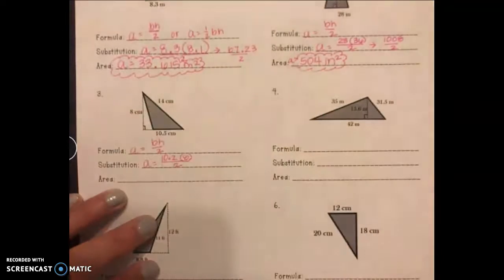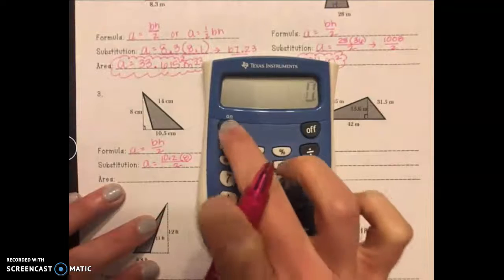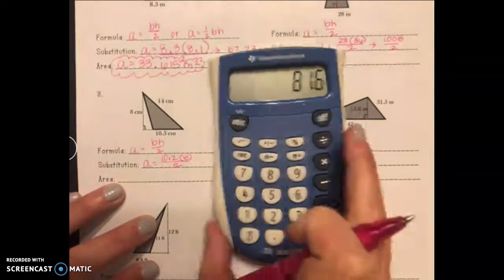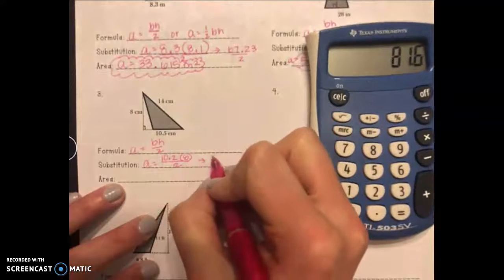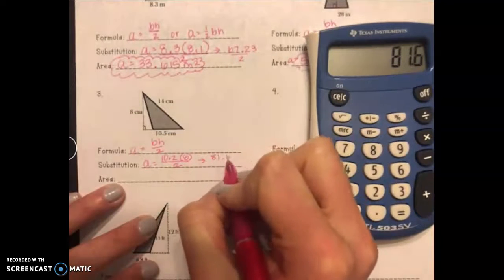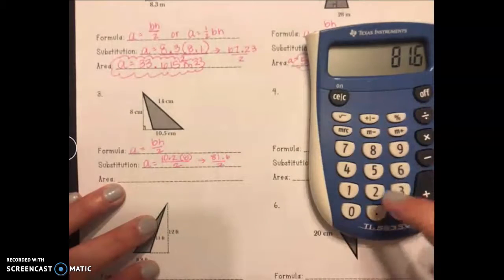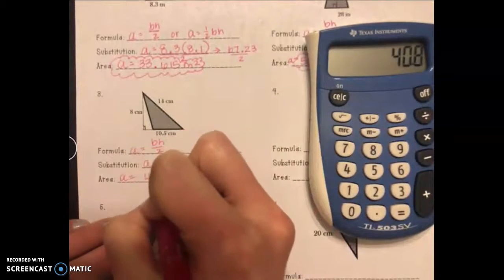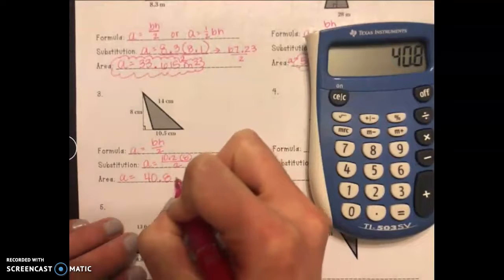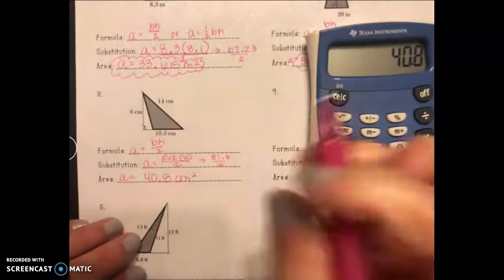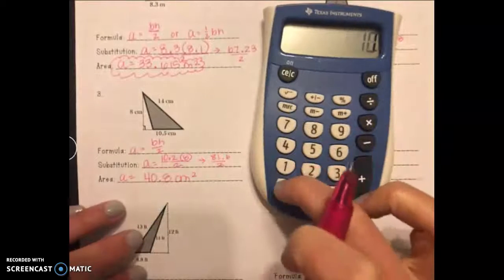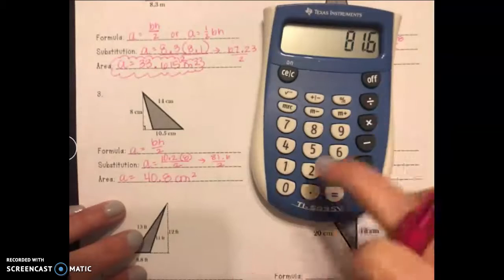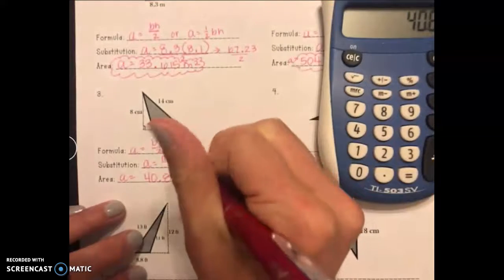over 2. Okay, so we're going to 10 2/10 times 8. It's going to give us 81 6/10 over 2. Area equals 40 8/10 centimeters squared. So one more time, let's double check. Yep, divide that by 2, and we are good to go.